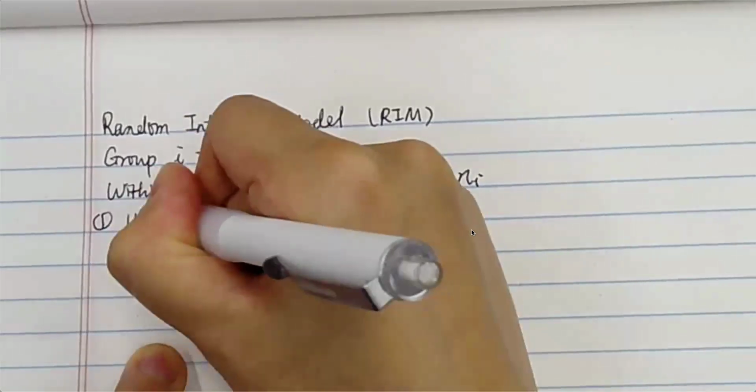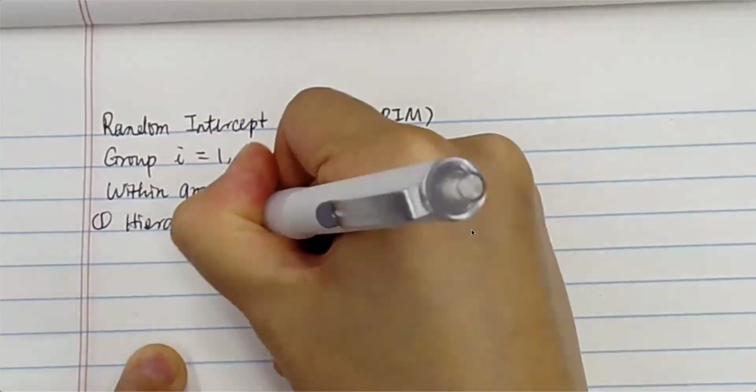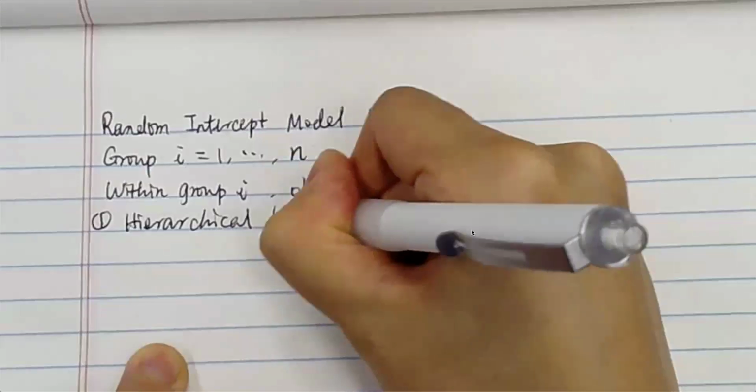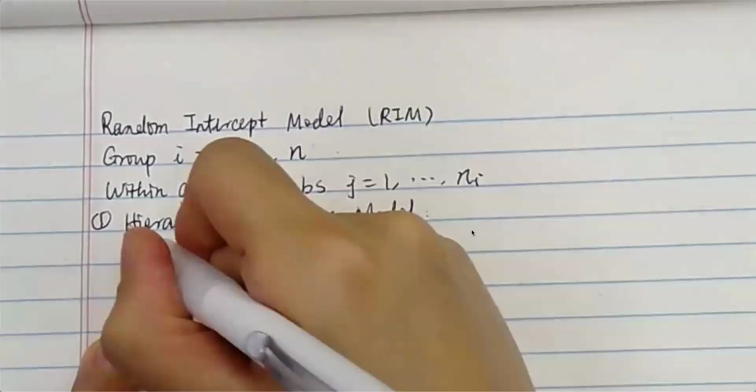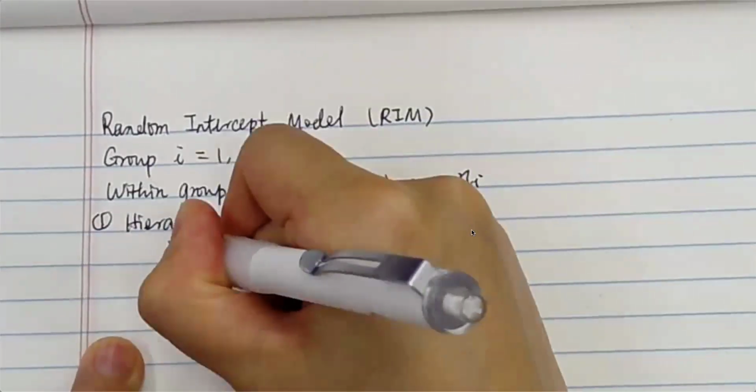So if we write it as a hierarchical linear model, the first way to write it, we index Y_ij as the response of the jth observation in group i. And we want to associate it with some covariate X_ij.